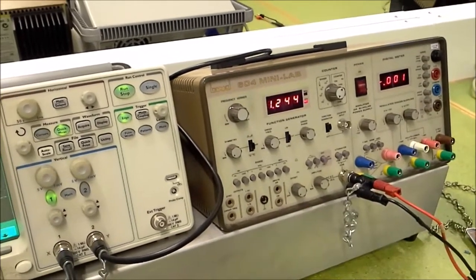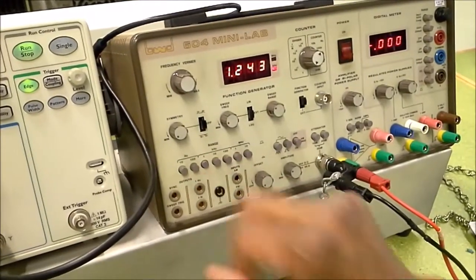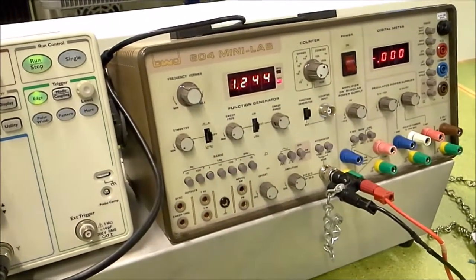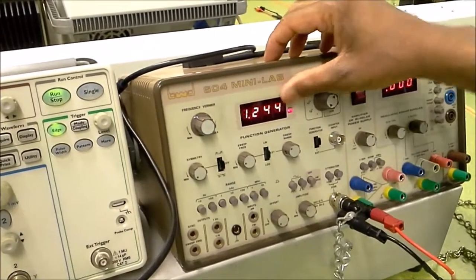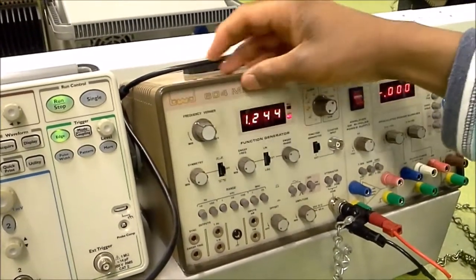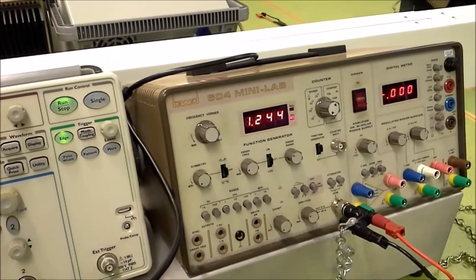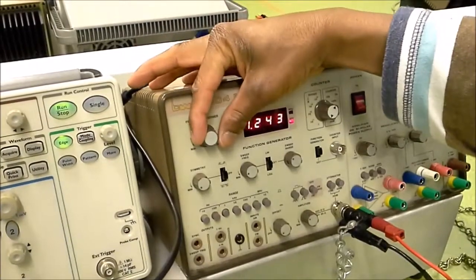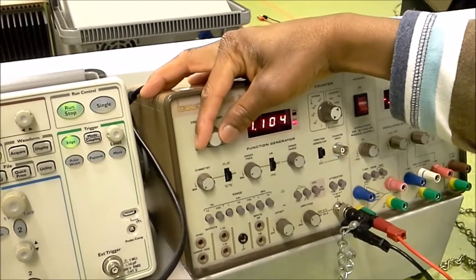Now I need a frequency of 1 kilohertz, so I select the range button for 1 kilohertz, and this is the frequency. Now the current frequency is 1.24 kilohertz, so I need to adjust it so that the frequency becomes 1 kilohertz.